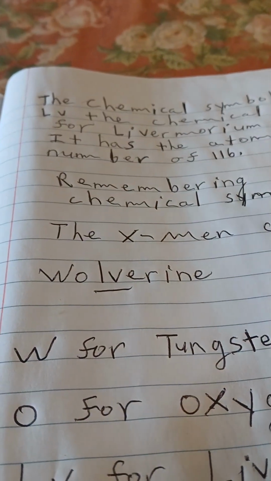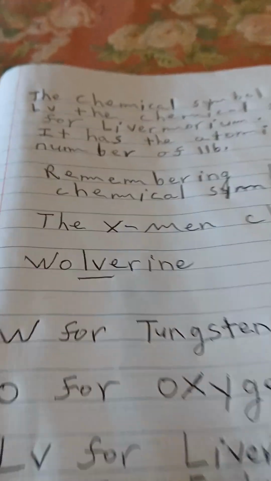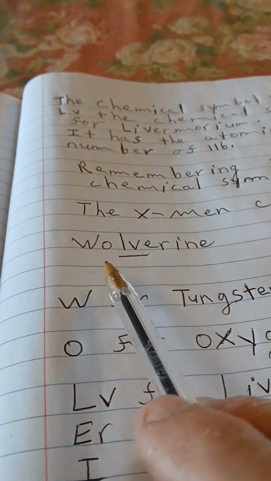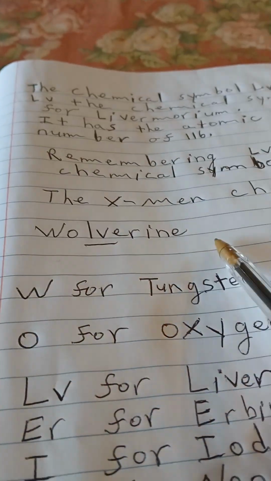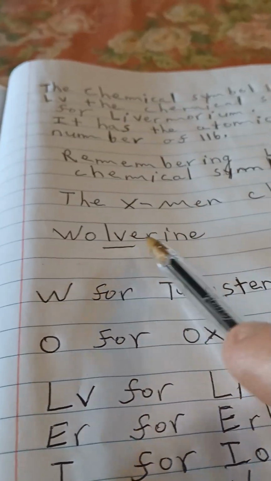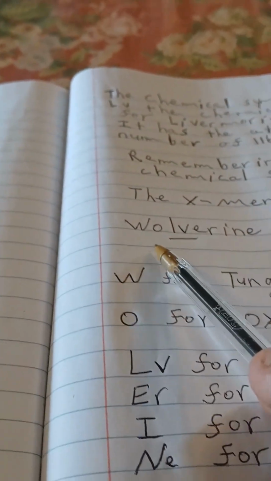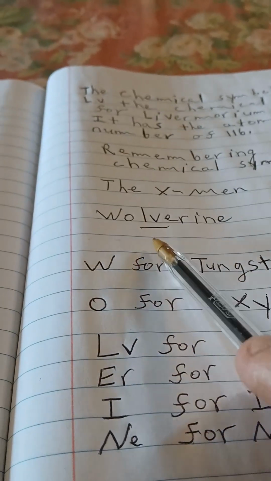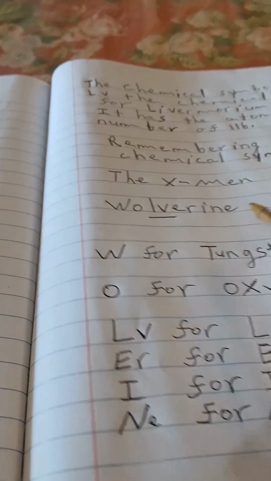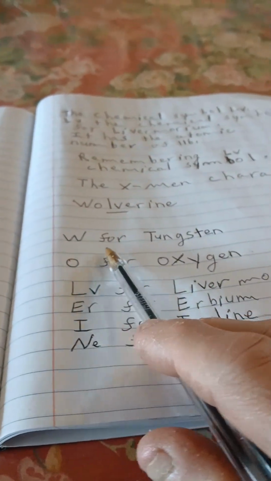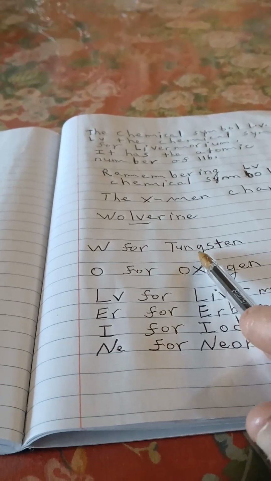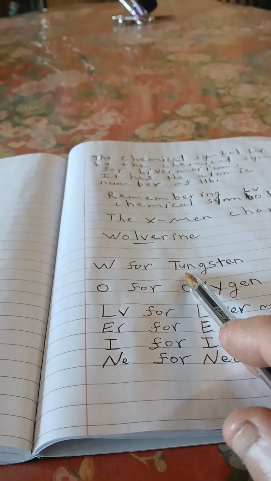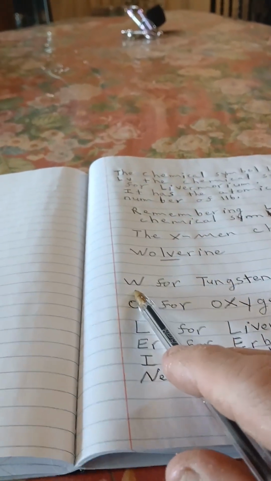How to remember Livermorium? Well, the X-Men character Wolverine. That's how you pronounce it. I forgot the L. Wolverine. Okay, you got the capital W, so the capital W is for tungsten. Now be careful: the chemical element tungsten begins with a capital T, but its chemical symbol is a capital W.